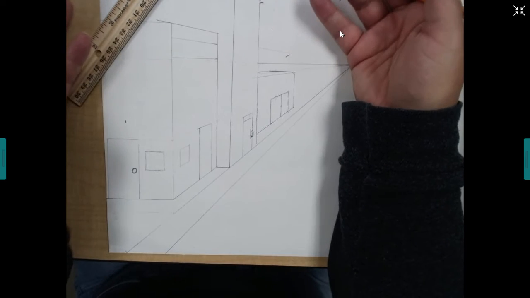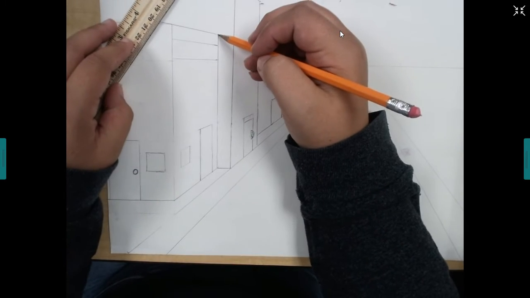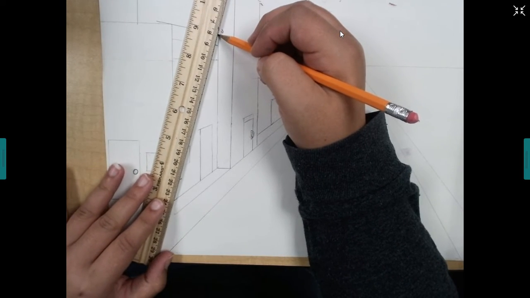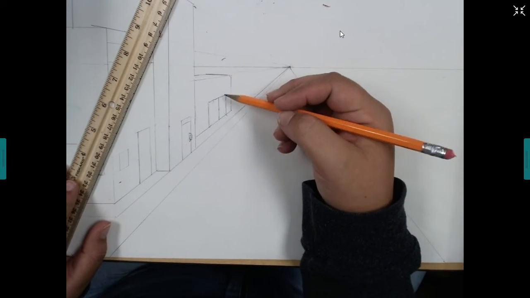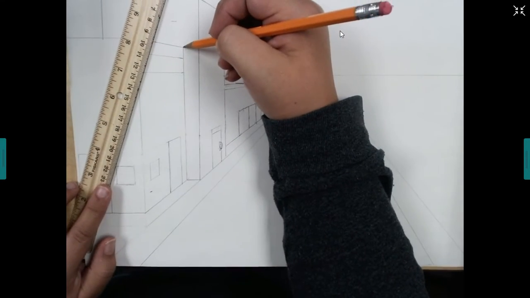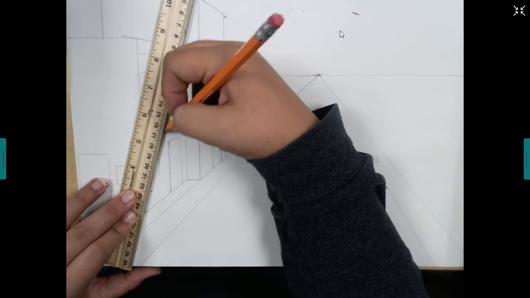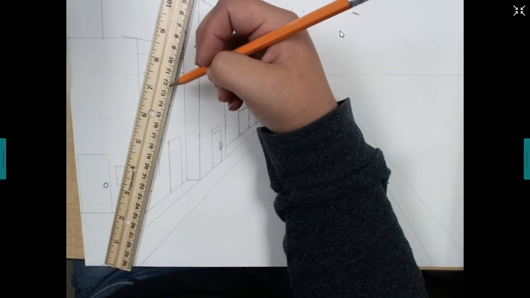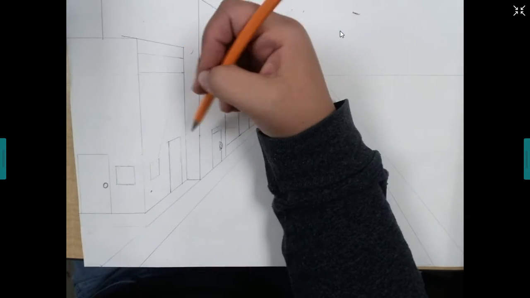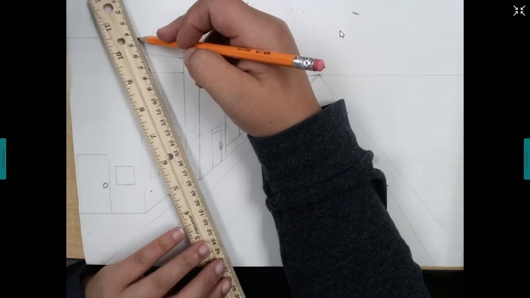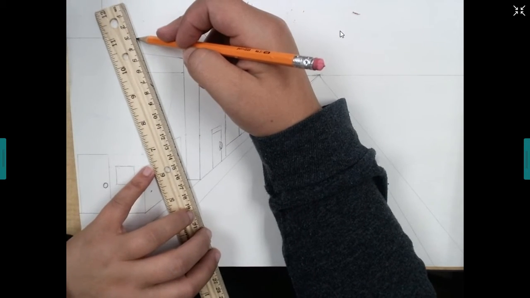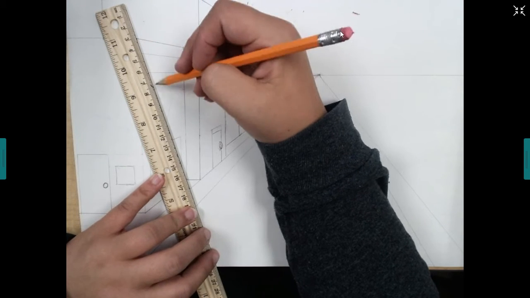So if I want to do a whole bunch of windows here, one thing I might want to do is space them apart evenly. That means I'm going to find out what's the middle of this building. If I want to find the middle of something, just like with my double door here, I'm going to make an X across it. So I'm just going to do a diagonal line there, and then I'll line up these two corners and do a diagonal line here.